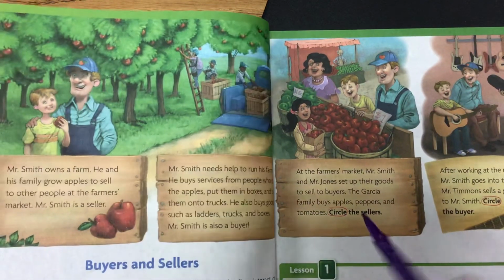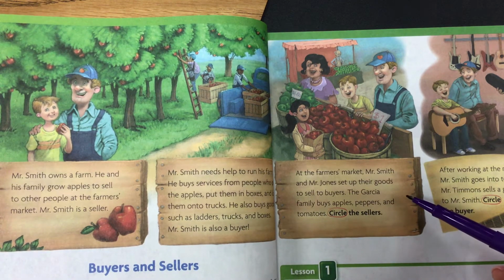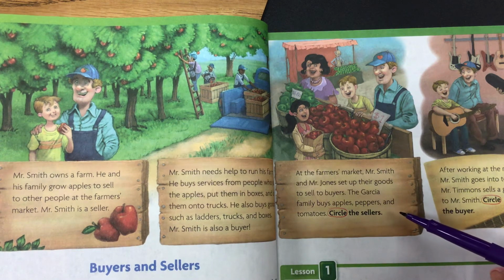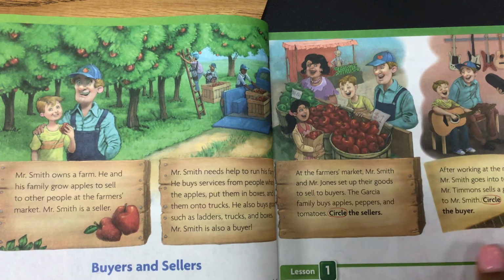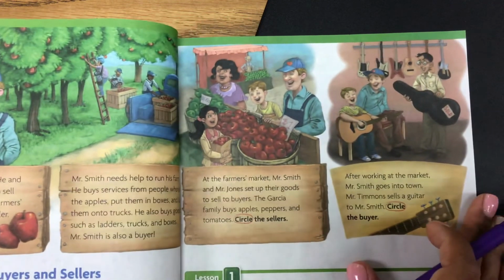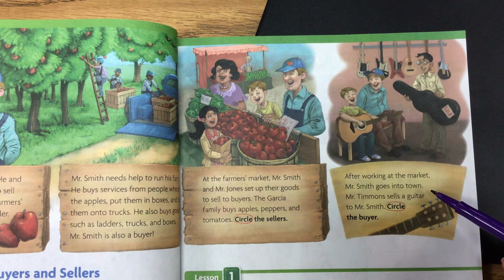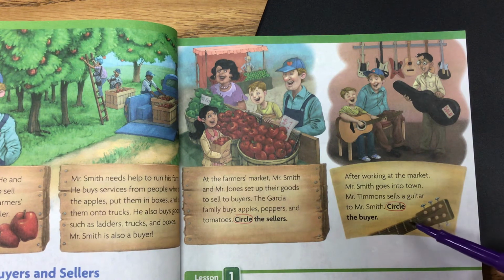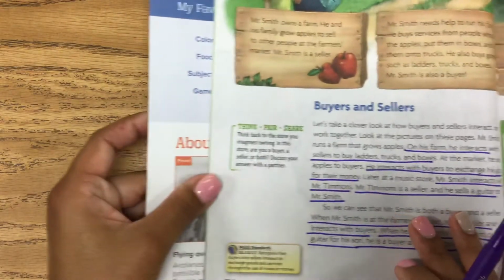At the farmer's market, Mr. Smith and Mr. Jones set up their goods to sell to buyers. The Garcia family buys apples, peppers, and tomatoes. Circle the sellers in this photograph. After working at the market, Mr. Smith goes into town. Mr. Timmons sells a guitar to Mr. Smith. Circle the buyer. Let's take a look at buyers and sellers.